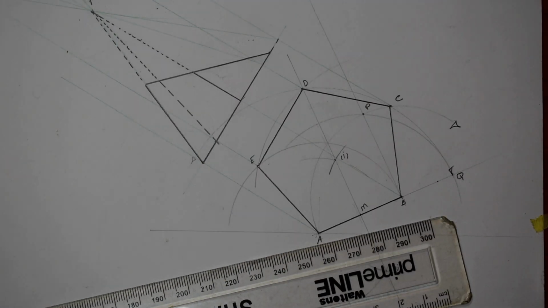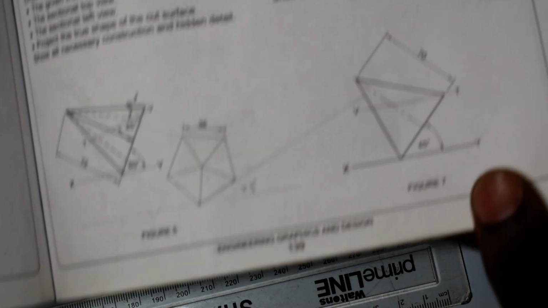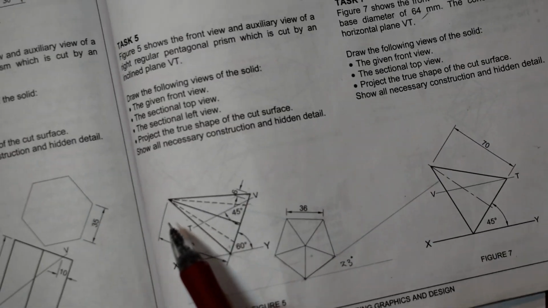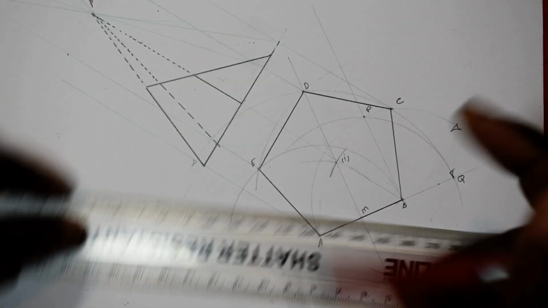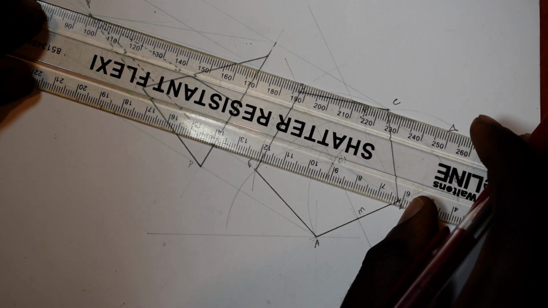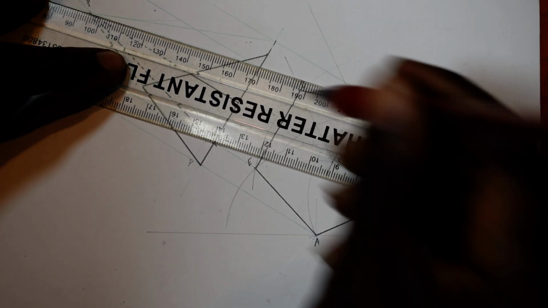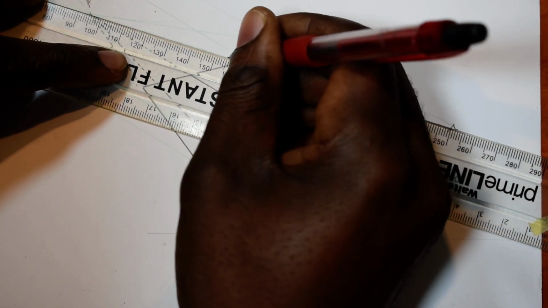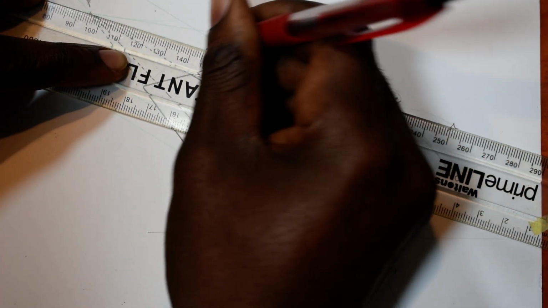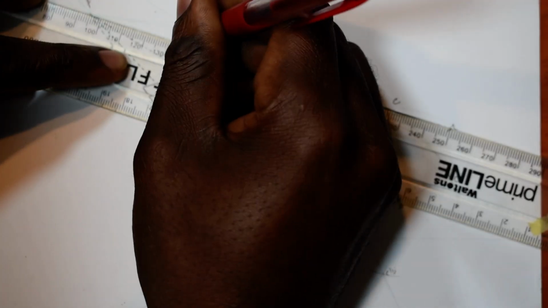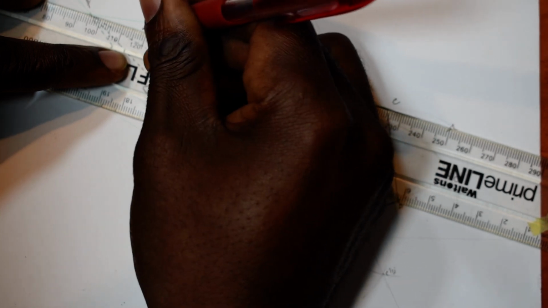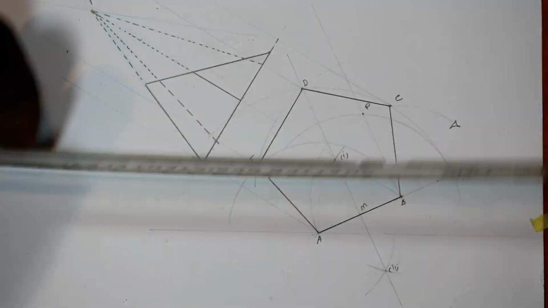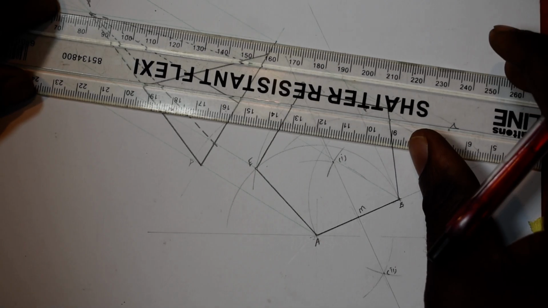Drawings training. How about point D? Point D is also hidden right from the given questions, but directing it to your apex point. Right, and then point C is already out.